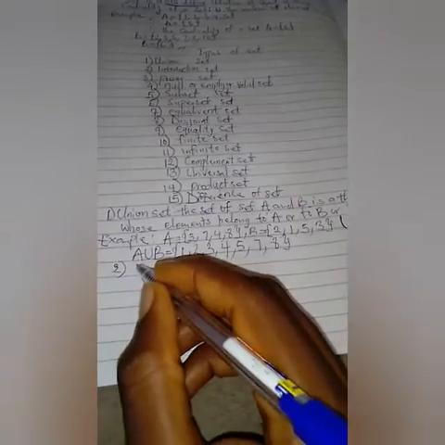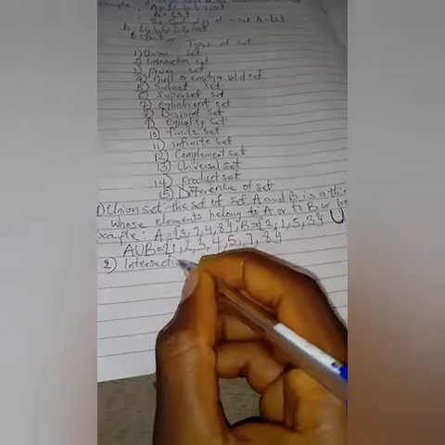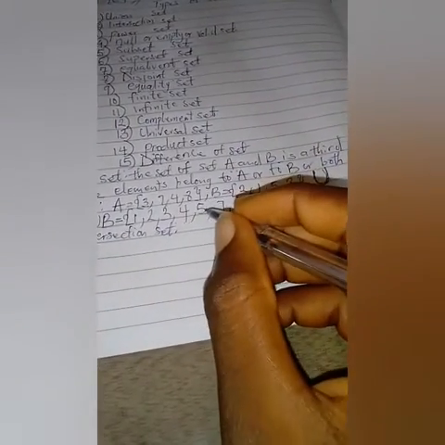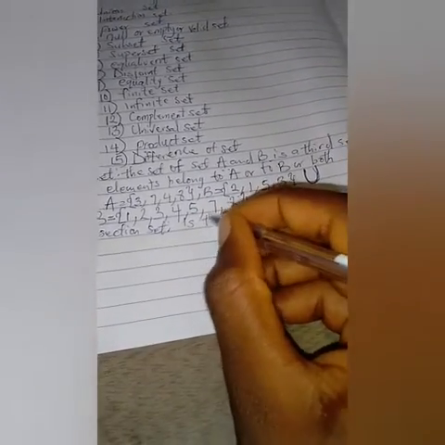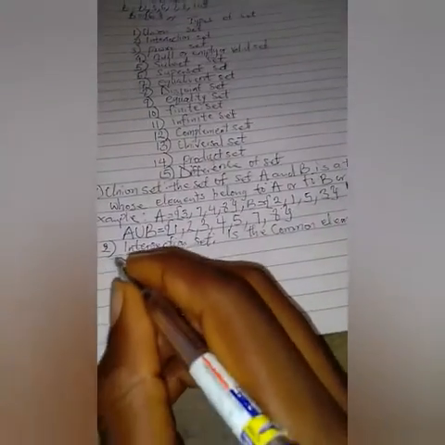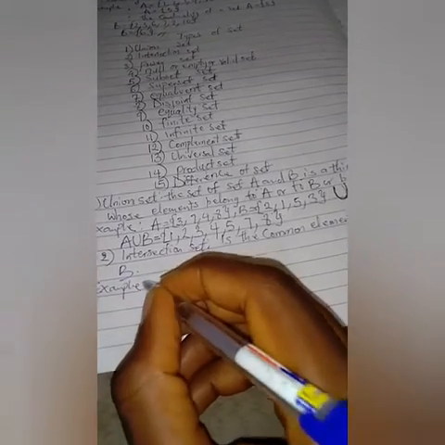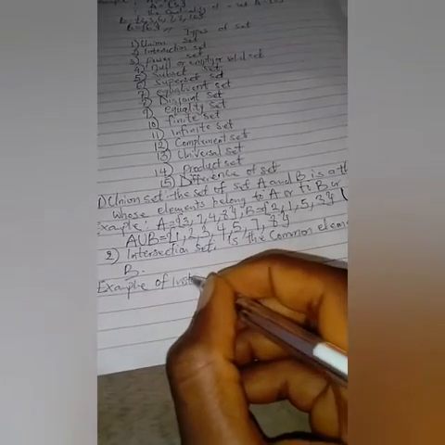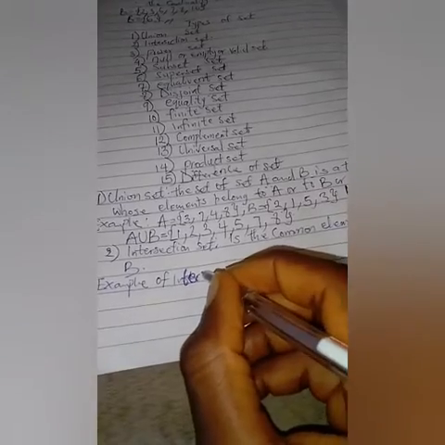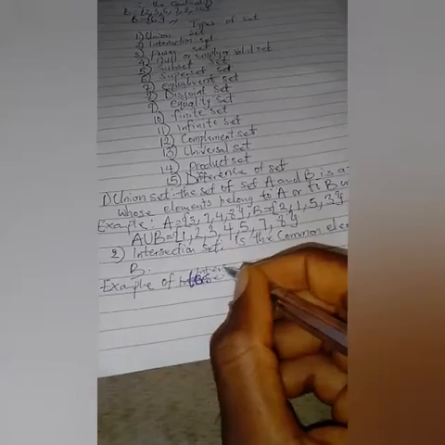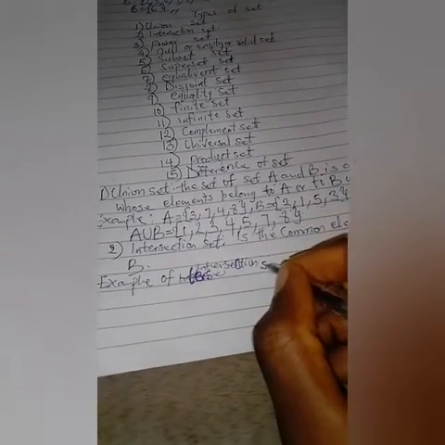Next one is intersection set. When you talk of intersection set, it is the set A and B. That is the common element between A and B. Intersection set is the common element between A and B. Let's take an example of intersection set.